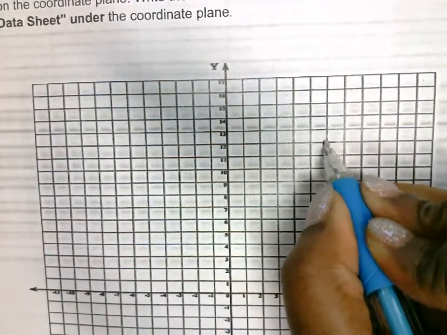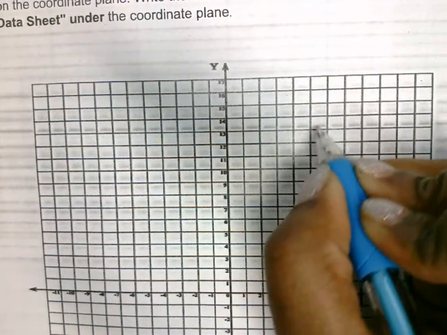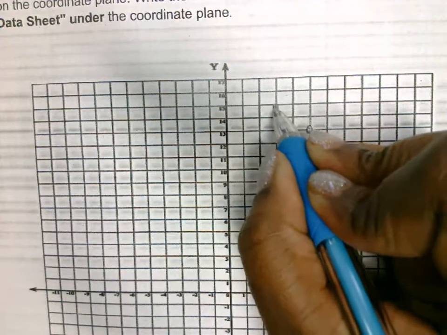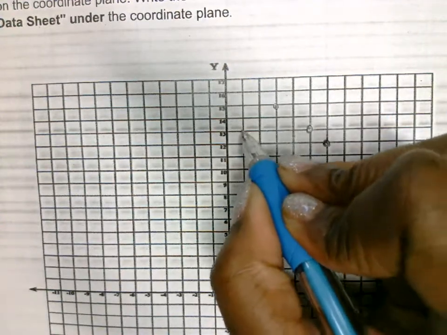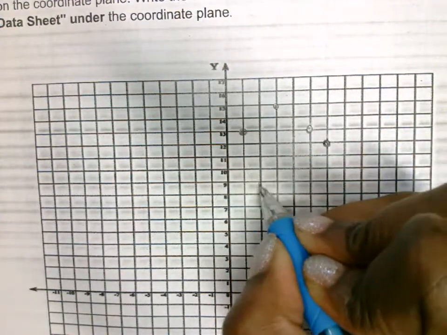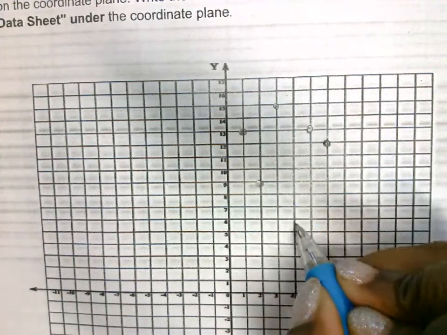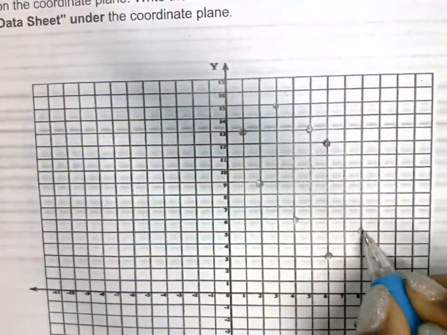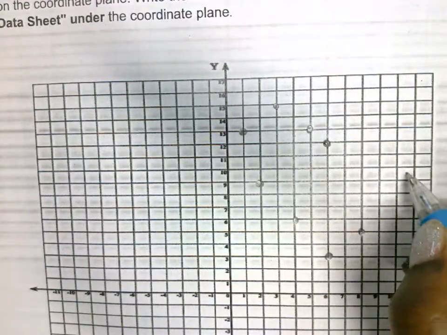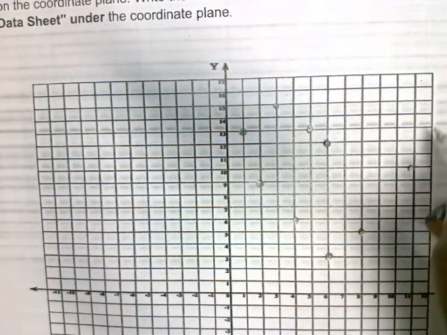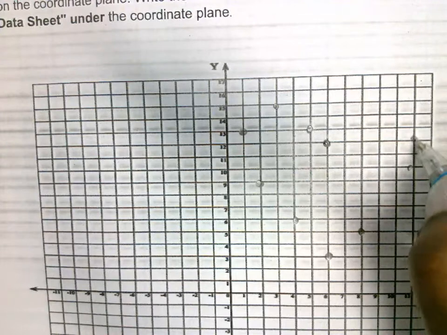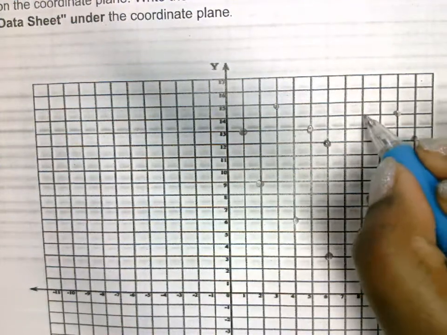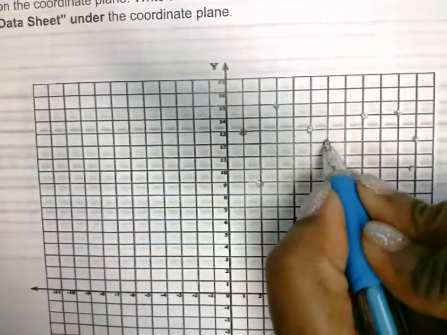I'm going to start right here. I'm going to go 1, 2, 3, 4, 5, 6, 7, 8, 9, 10, 11, 12. Okay.